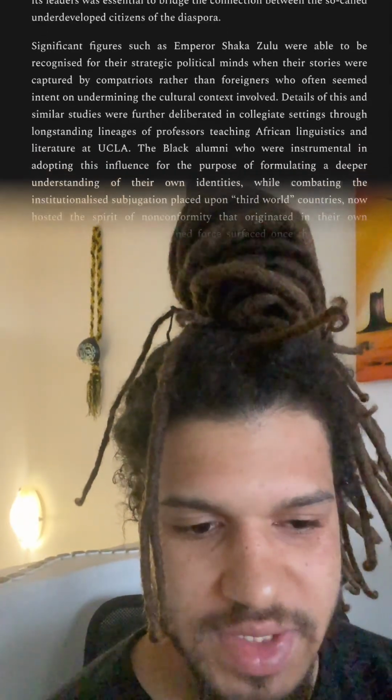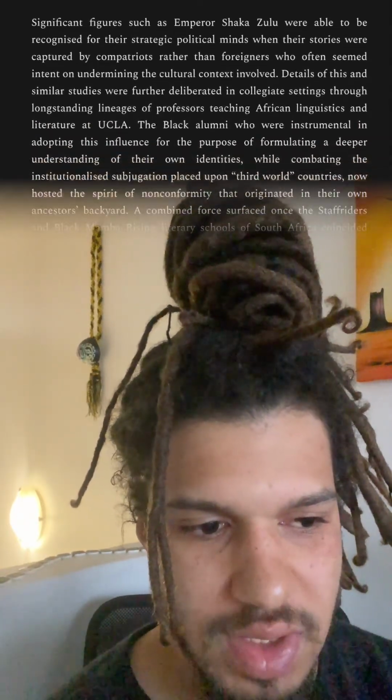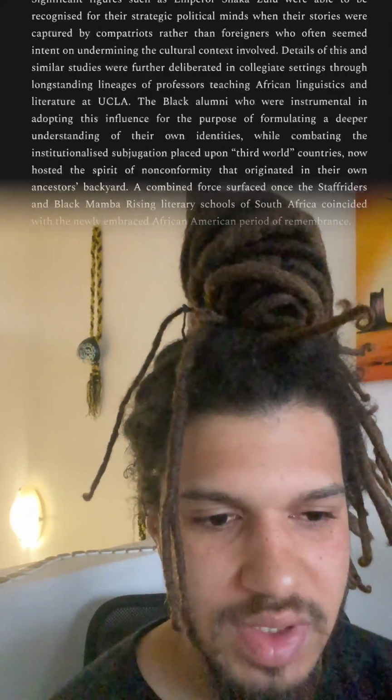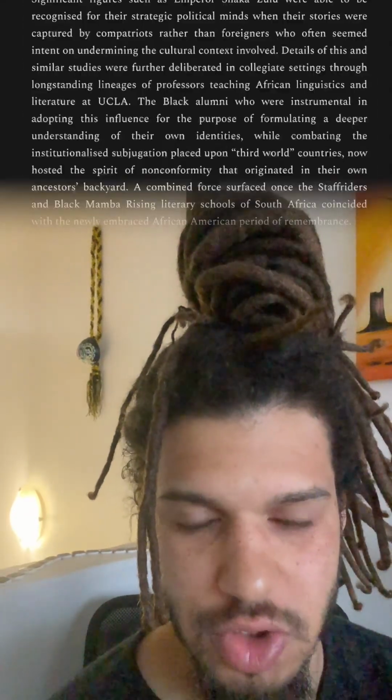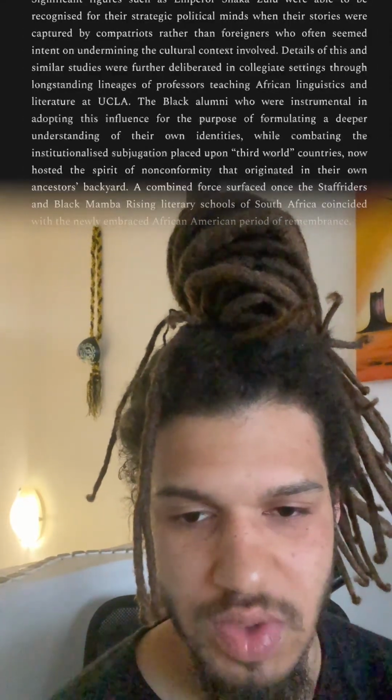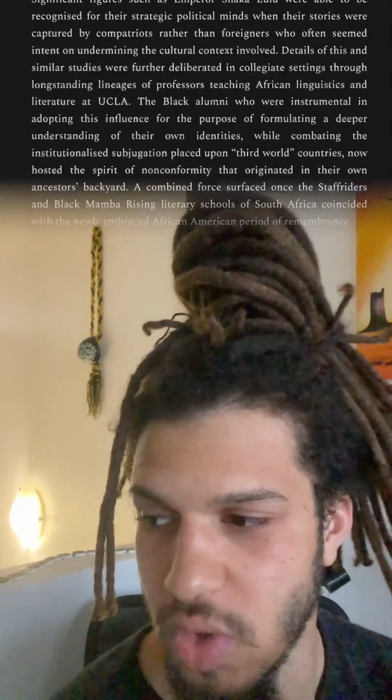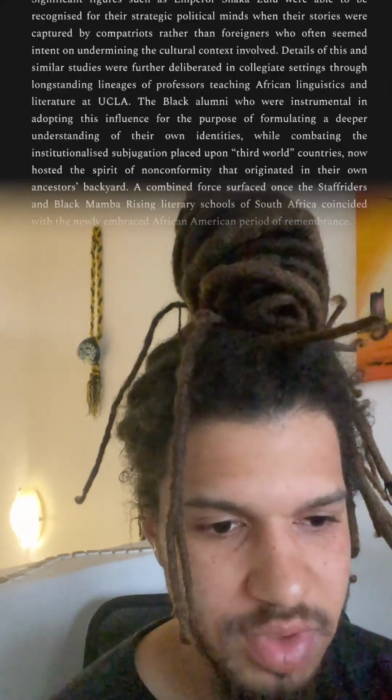And then details of this and similar studies were further deliberated in collegiate settings through longstanding lineages of professors teaching African linguistics and literature at UCLA. So UCLA in California actually has a Black alumni class, and they had a legacy of like 40 years of teaching African linguistics and African literature. And Mazisi Kunene was a big part of that practice, where he taught there for 20 years before returning back to South Africa when apartheid was upended.